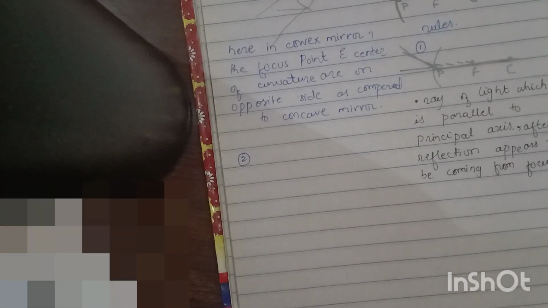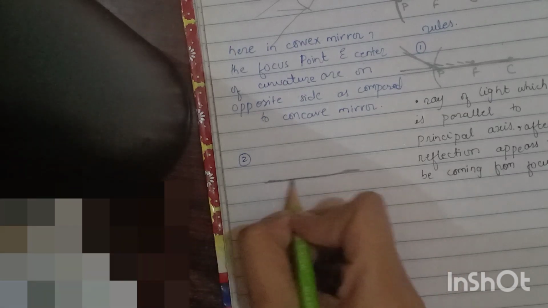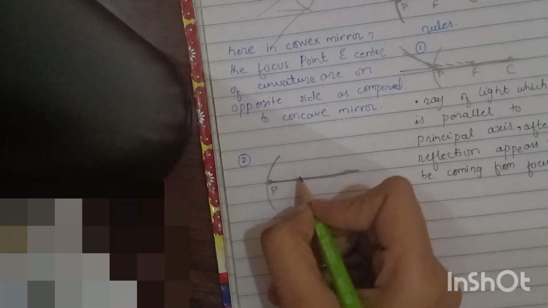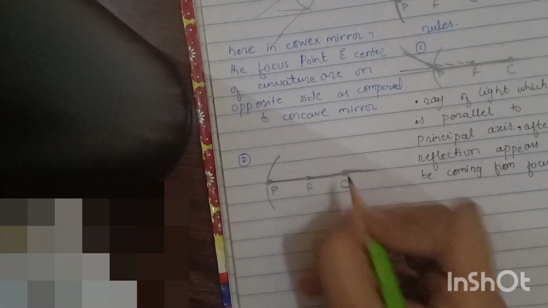Second, let me draw the diagram first. Here, this is the mirror, principal axis, focal length, center of curvature, right?